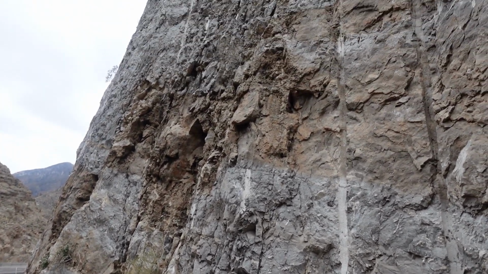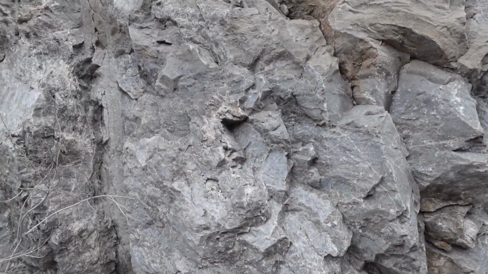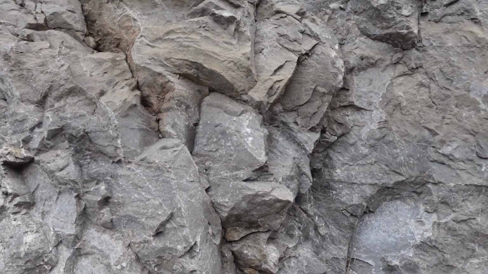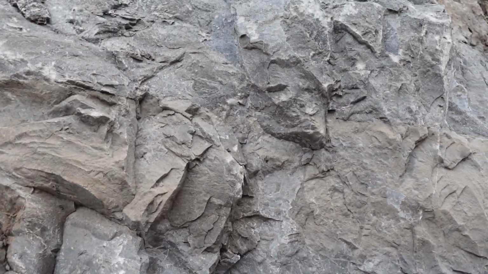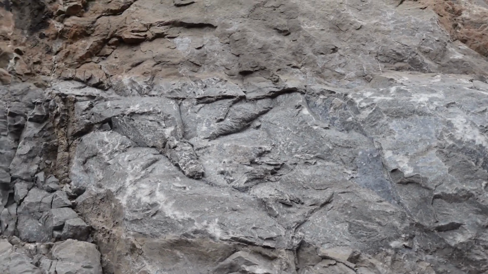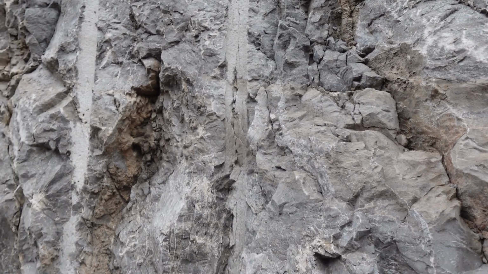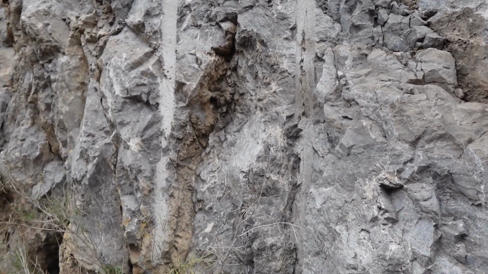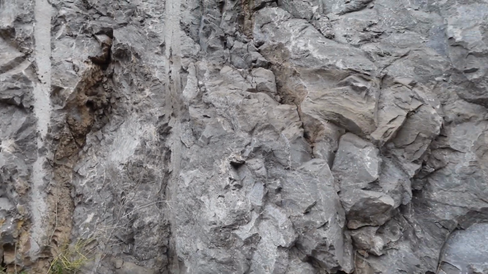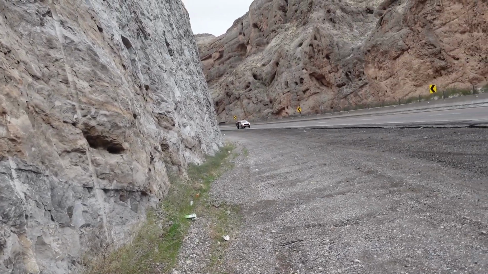I wanted to get up close and see if I could find some fossils. A lot of times these limestones have fossils throughout them. However, this rock has been so beaten up between, of course, the creation of this road and the faulting here, because we are still pretty close to where we came in and where we saw the fault off to the west there.